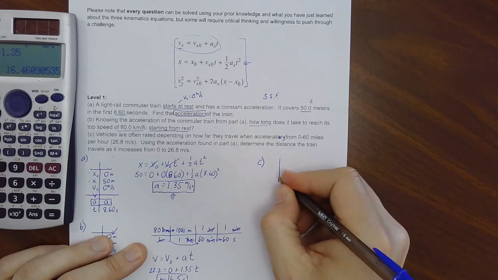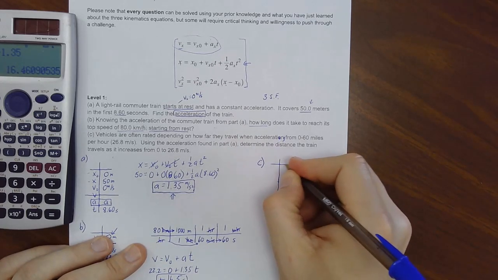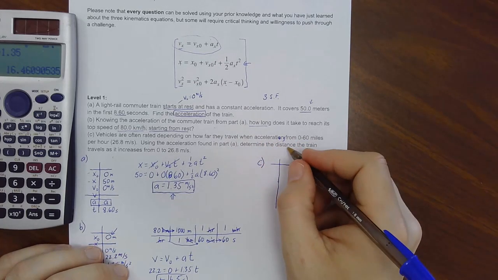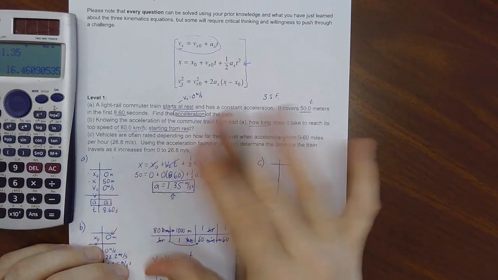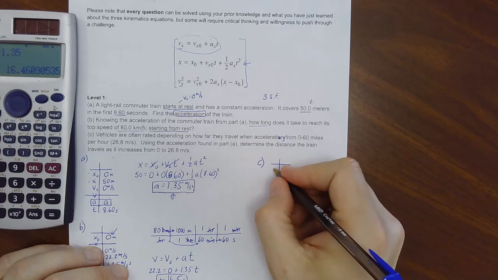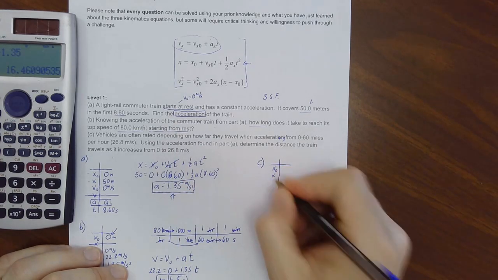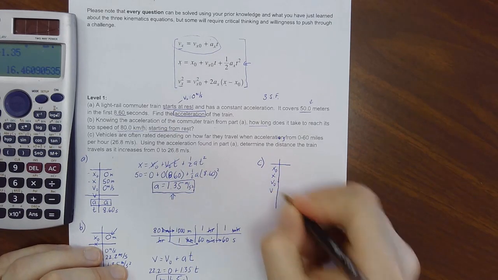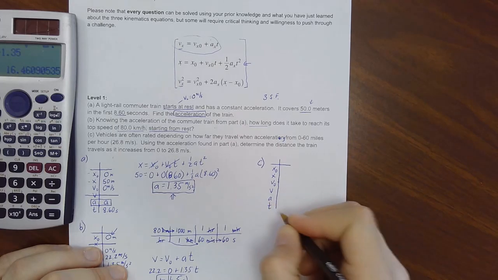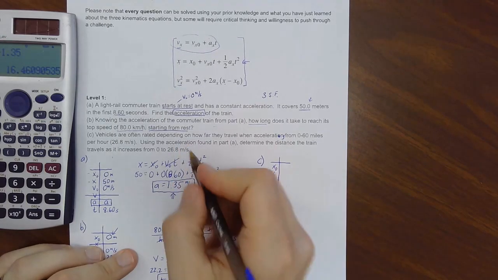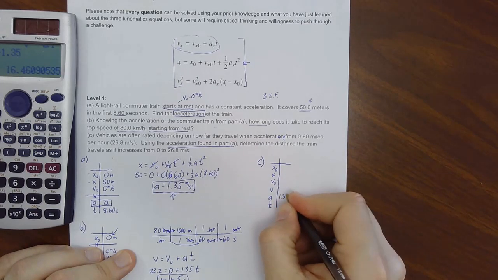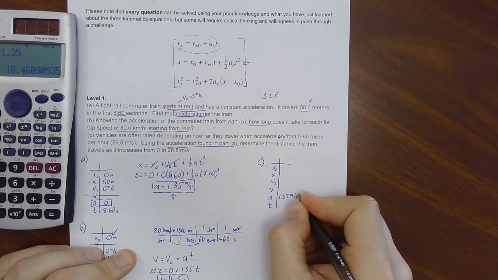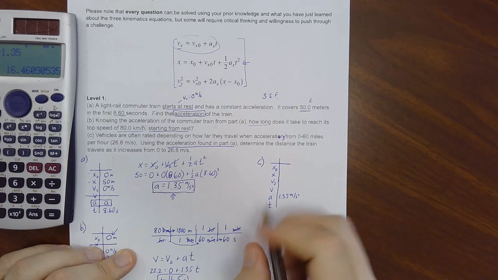All right, so we're going to make a new table. It's asking it to determine a distance. It's going from 0 to 60. That's a different speed, so very different things going on here. So definitely a different situation. So I'm going to remake my table here. And it does say using the acceleration found in part A. So we're going to use that 1.35 meters per second squared, again, still in SI.